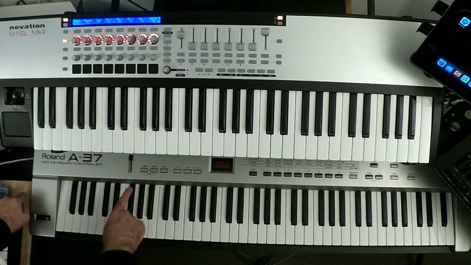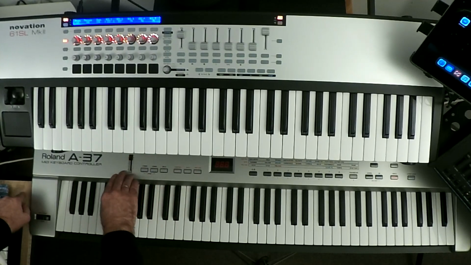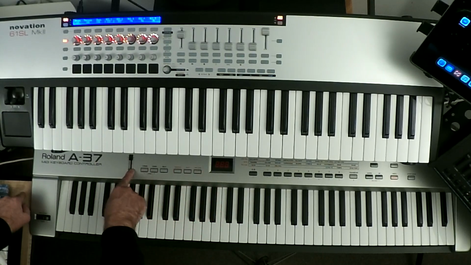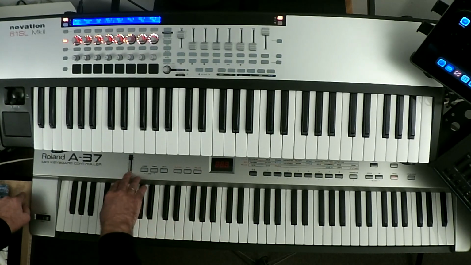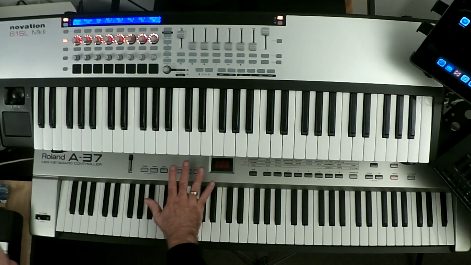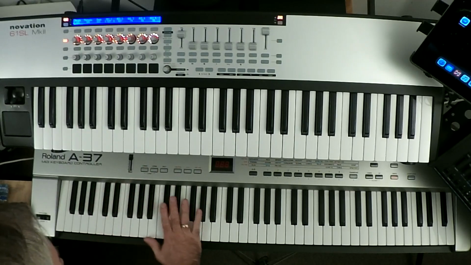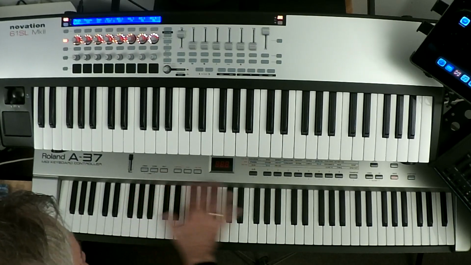This slider is programmable, you can program whatever you want here, but since this controller is mostly meant to control hardware, it's logical that you can control volume here for that hardware that you are playing. Now, what do we have here? We have a lower part and an upper part that we can assign what we want to control, and we can split this keyboard.